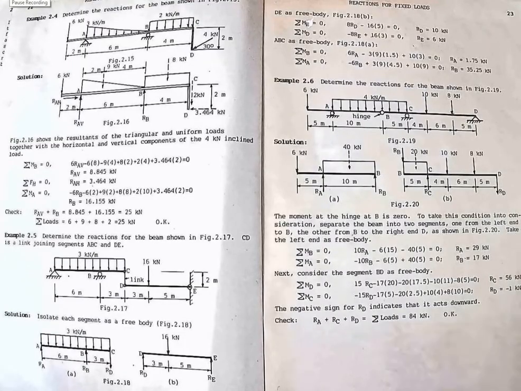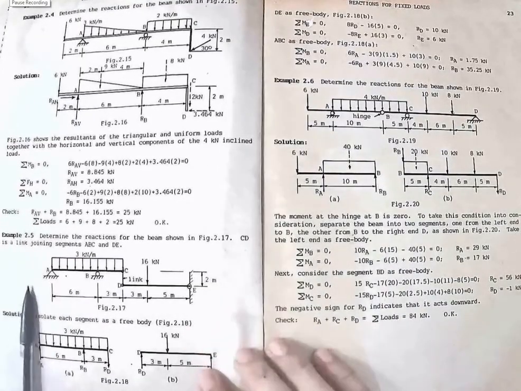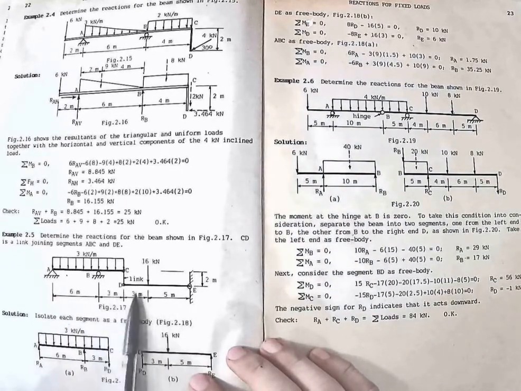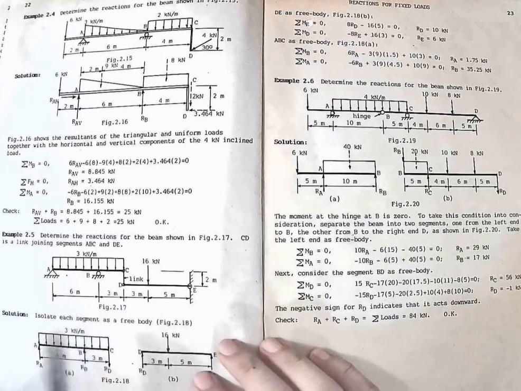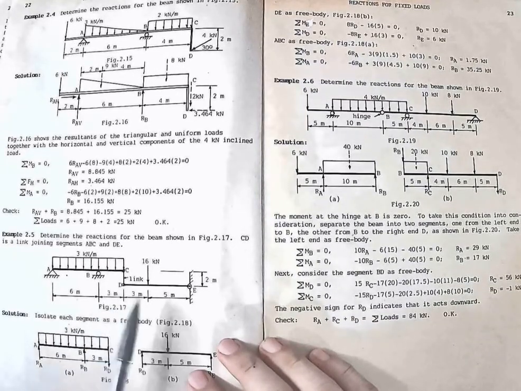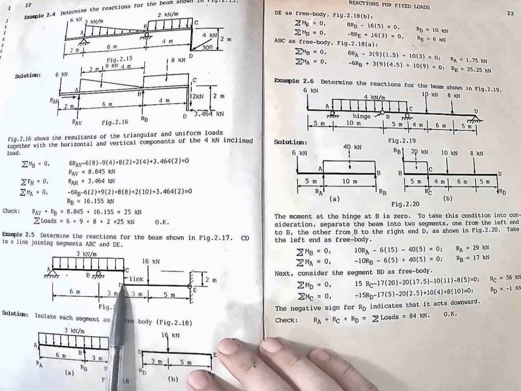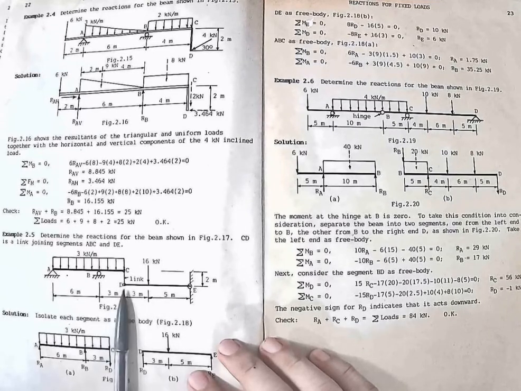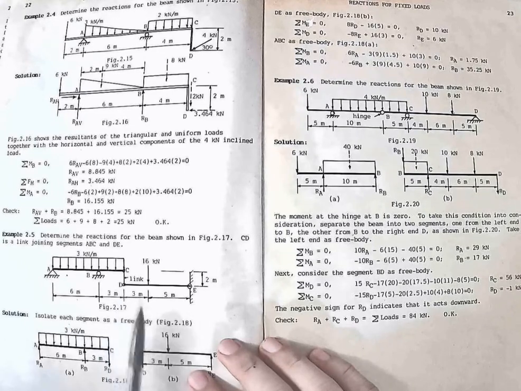For sample 2.5, ang bago dito ngayon ay yung link. Remember that a link is composed of hinges at both ends, no? So, ibig sabihin, hindi ito nagtra-transfer ng moment. Okay? But, you can transfer here loads, which is either compression or tension.